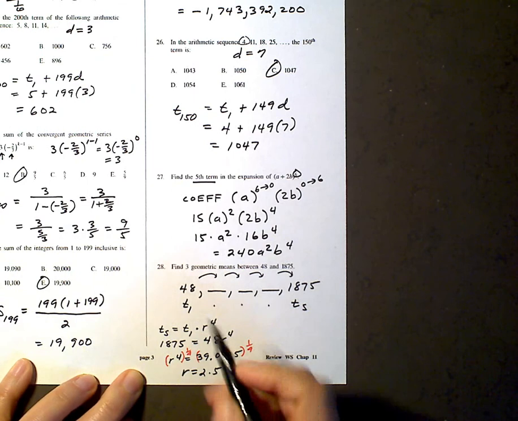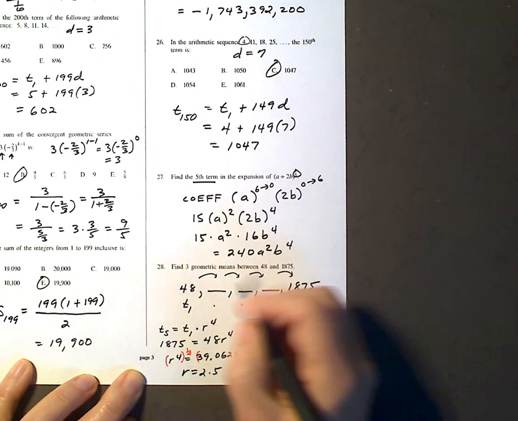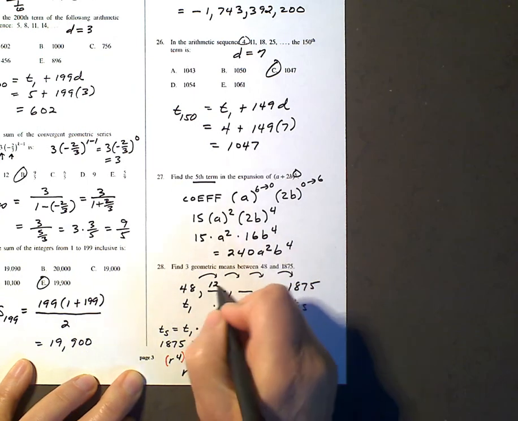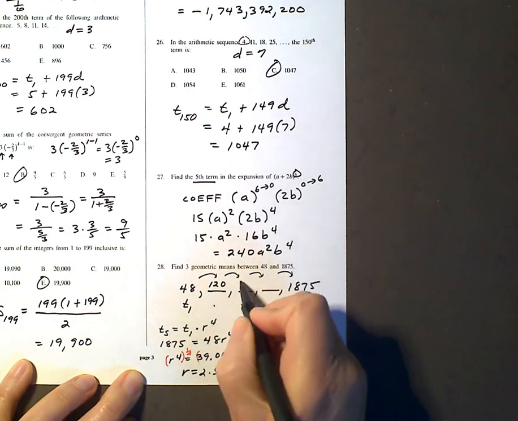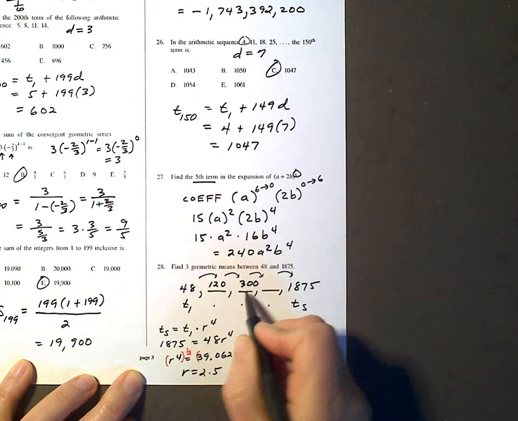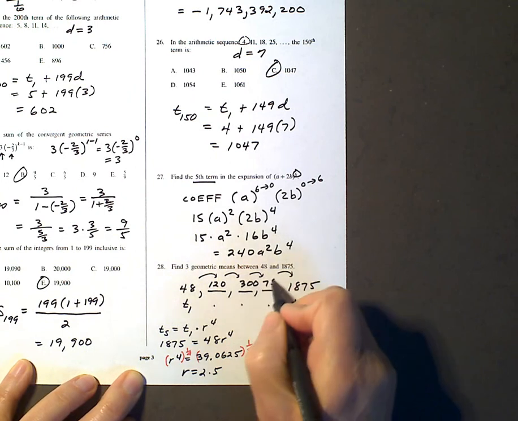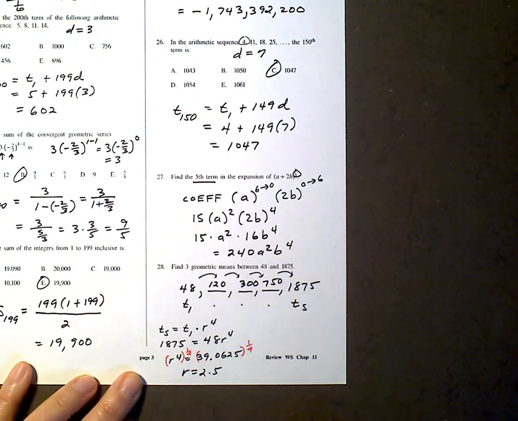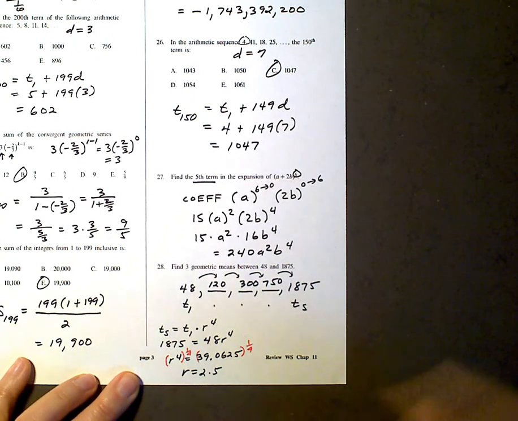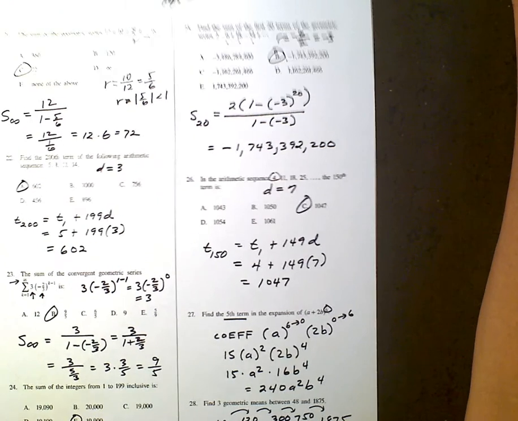So now I'll just take 48 and multiply it by 2.5 to get 120, and then I'll take 120 times 2.5 to get 300, and 300 times 2.5 is 750, and then one last time, 750 times 2.5 is 1875. And that's it for the review worksheet for Chapter 11.